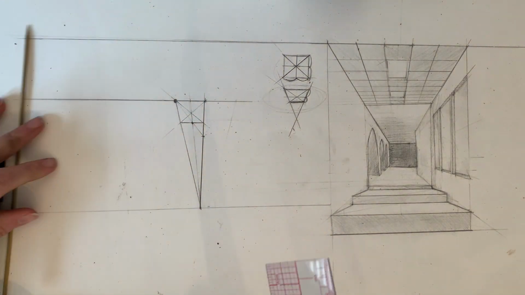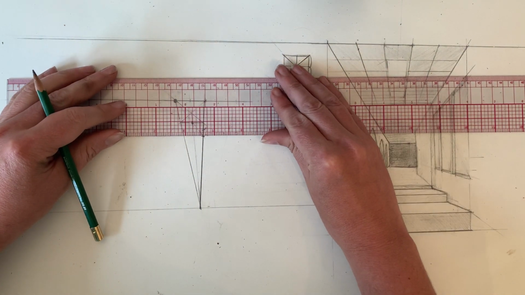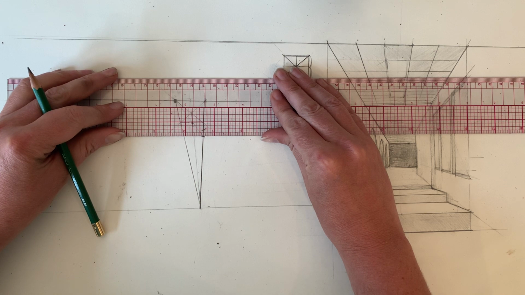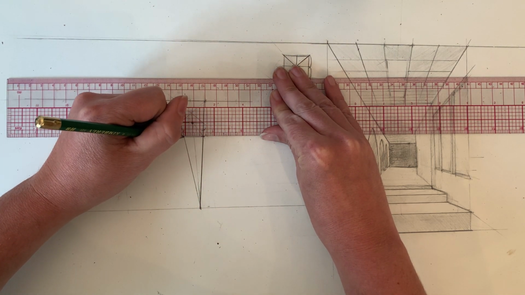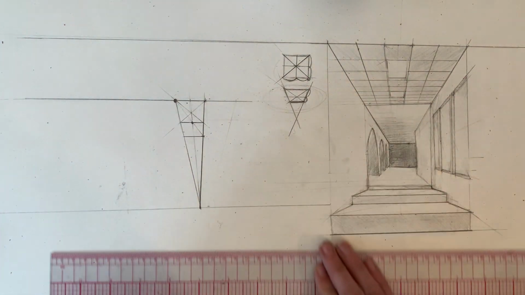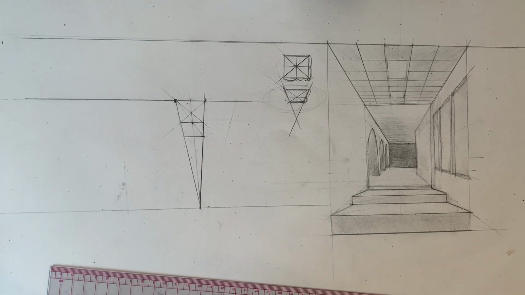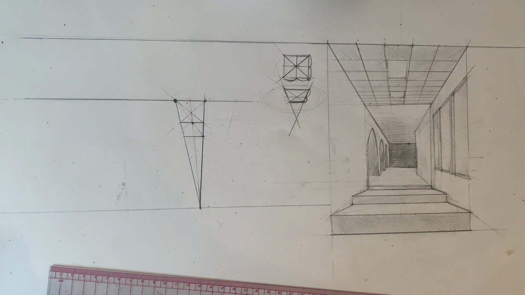All right, then what I'm going to do is take my ruler and make a clean horizontal line across. And now I have created my second tile descending towards the vanishing point. So first tile, this now becomes my second tile.